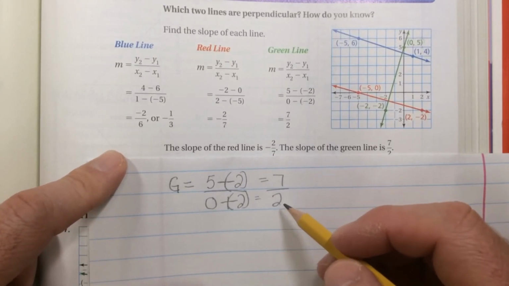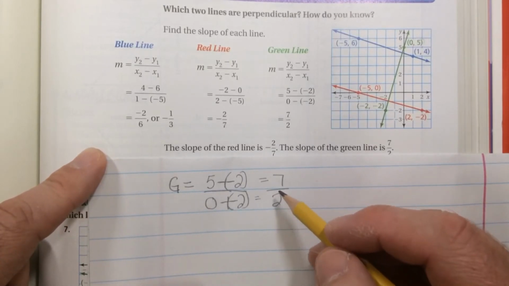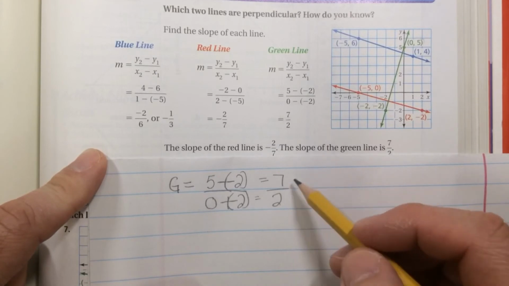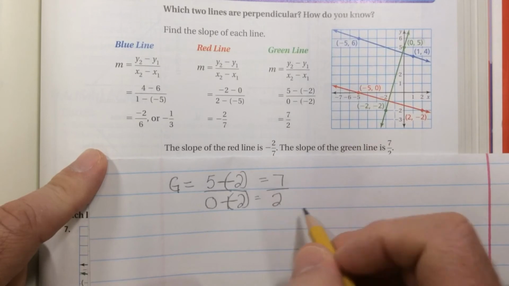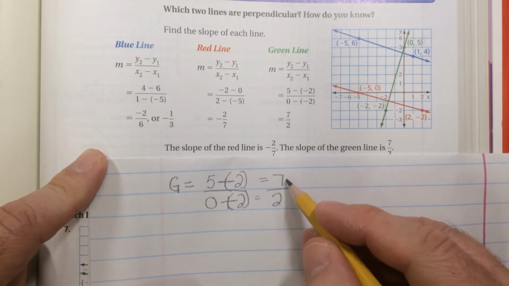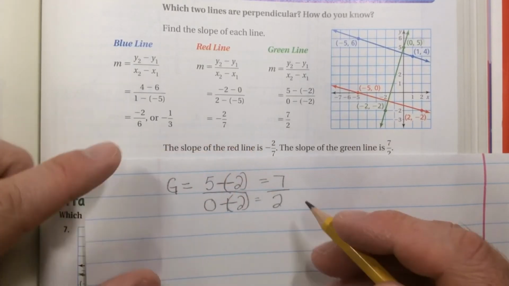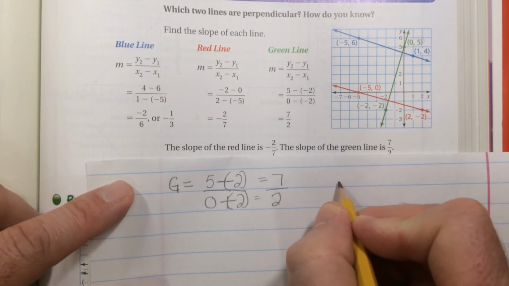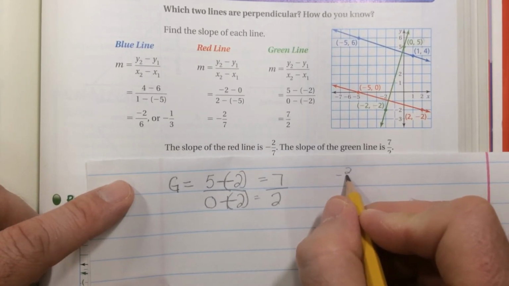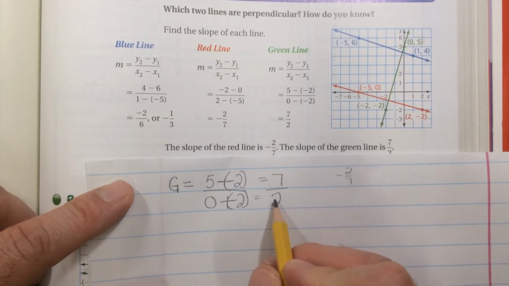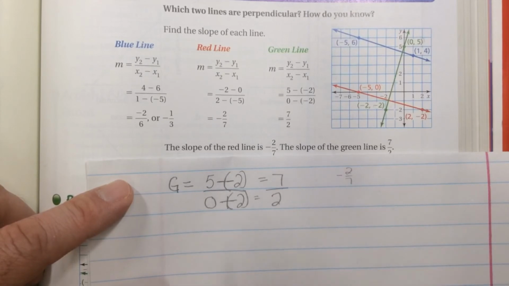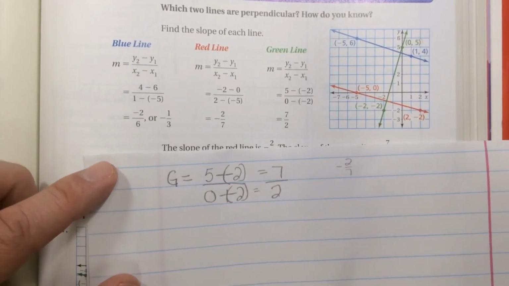If I'm looking for its perpendicular, which I am, then I want to find the slope of one of these lines, either the blue or the red, to be the negative of this. So it'll be negative, and the reciprocal. So I take that and I flip it over. I'm looking for one that'll be negative 2 over 7. If I multiply these two together, I get negative 14 over 14, which is just negative 1, which is what it said. Okay, so I'm going to do both of these here.